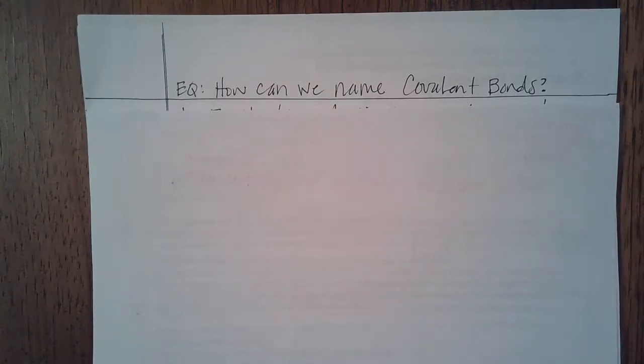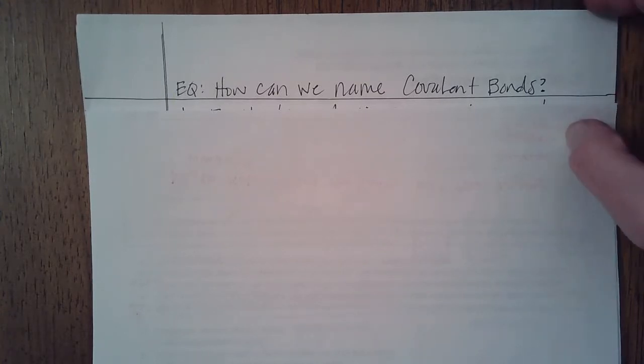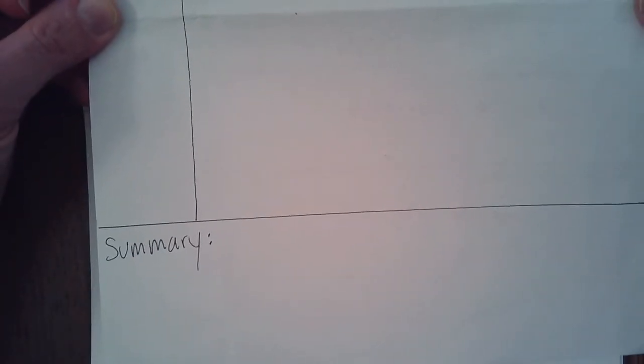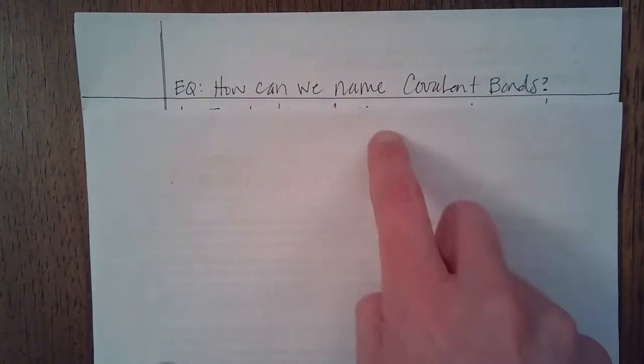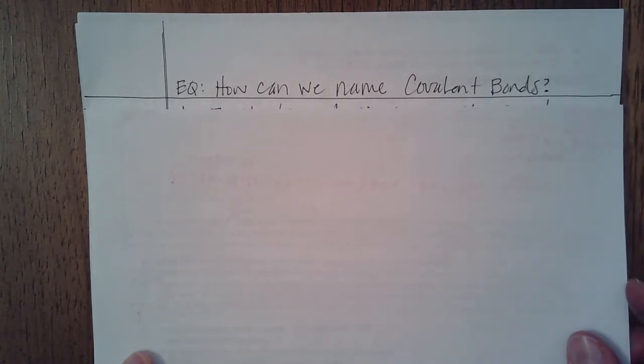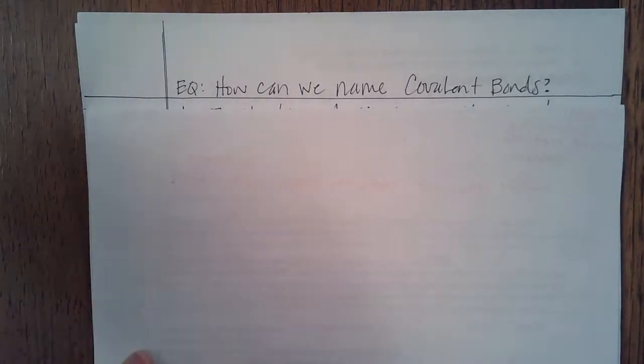So at this point, you should have that worksheet done on polyatomic naming and putting polyatomics together. You should have also taken your notes on how to make covalent bonds. And so we're going to do another Cornell note style where you have this plus the summary at the bottom. And this time we're going to call it How Can We Name Covalent Bonds? So we're going to go into naming at this point.